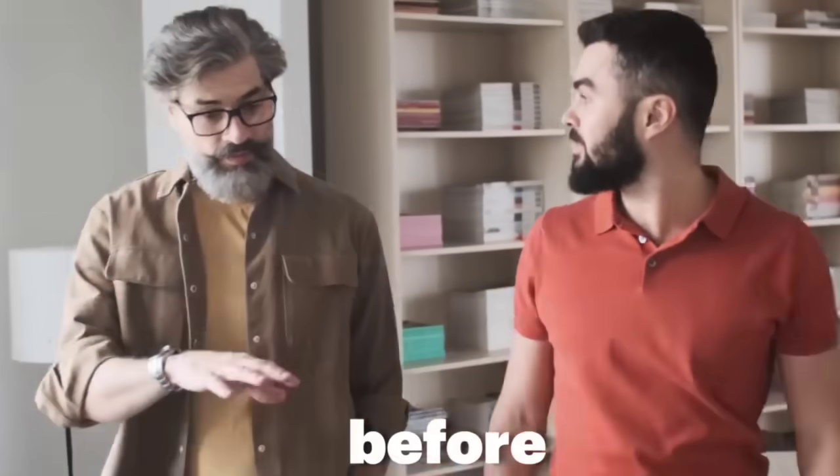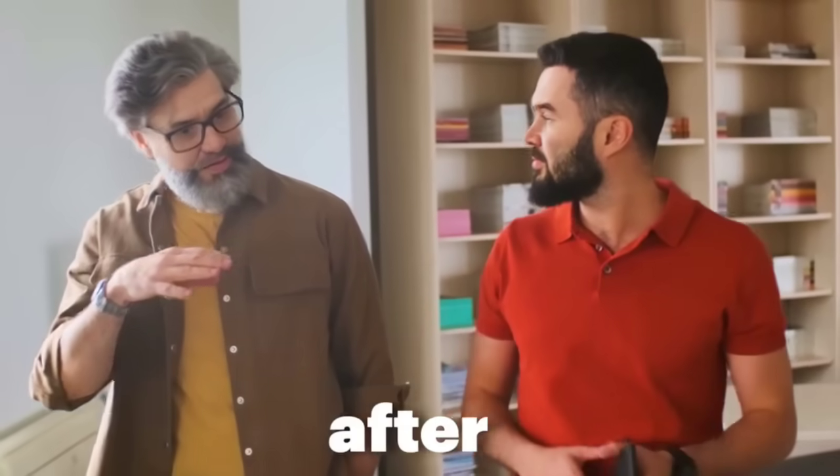I tested this with a clip that had two people in it. I uploaded two different images, one for each face. After processing, both faces were swapped, and the result was so natural it looked like those people were the real actors in the video.